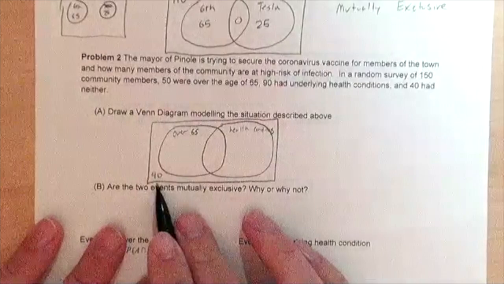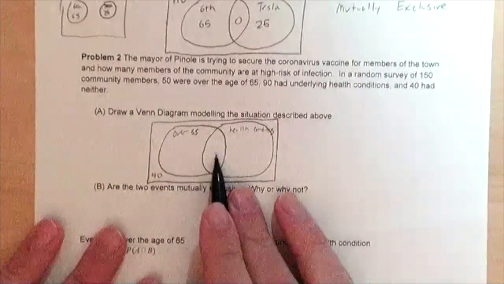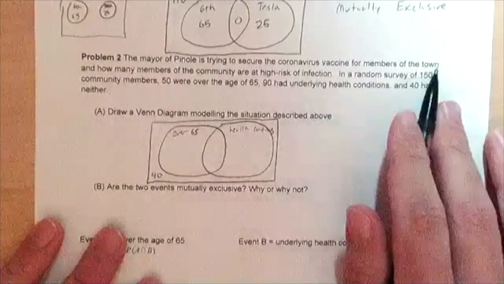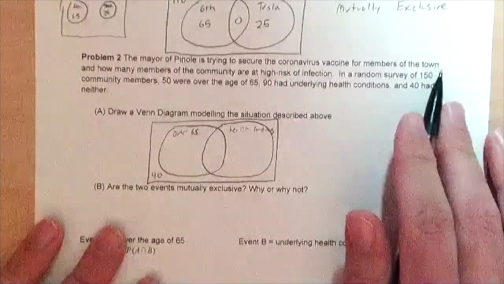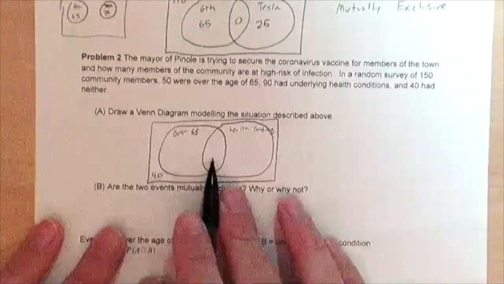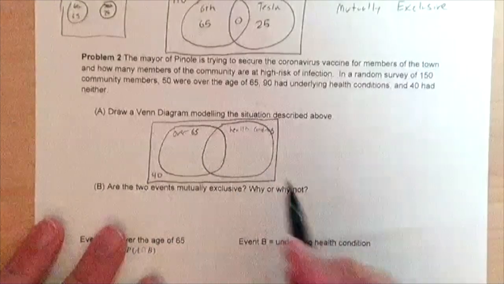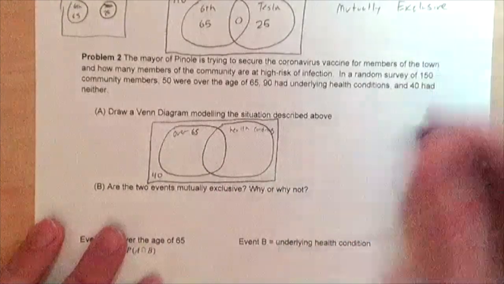So if we know that 40 of the students are neither, that means that this plus this plus this is going to be the other 110 students or citizens. Again, start at the outside or on the inside. So we know that this plus this plus this has to equal 110.